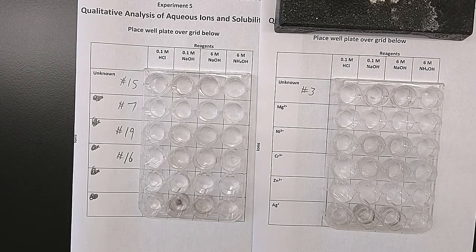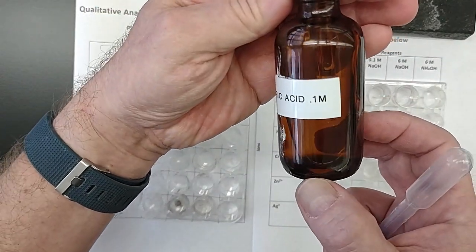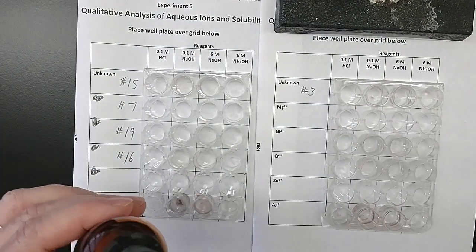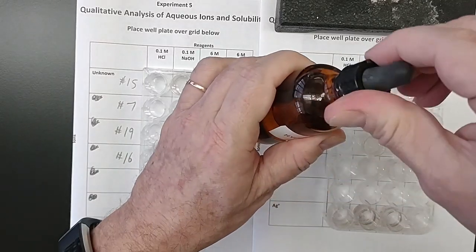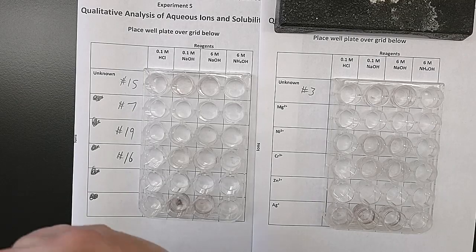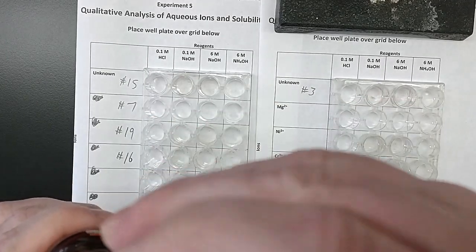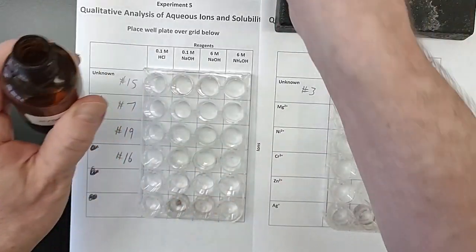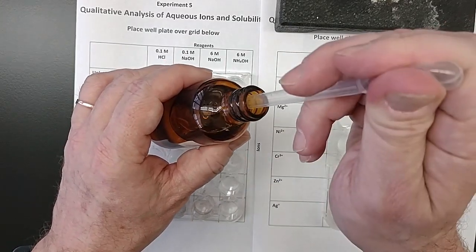So I'm going to grab some hydrochloric acid. All right, hydrochloric acid, 0.1 moles per liter. And assuming the dropper works on it, I'll put roughly 10 drops into each of the wells. Dropper doesn't work, so I will put it aside and I will use my own dropper.